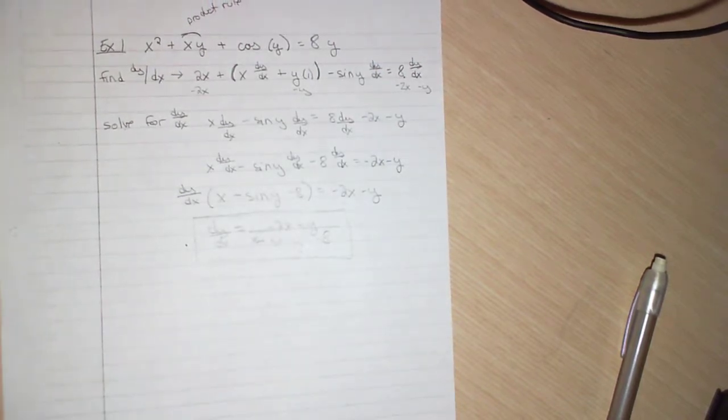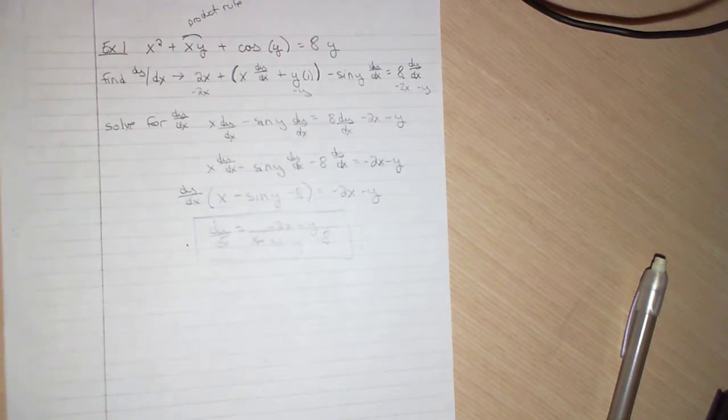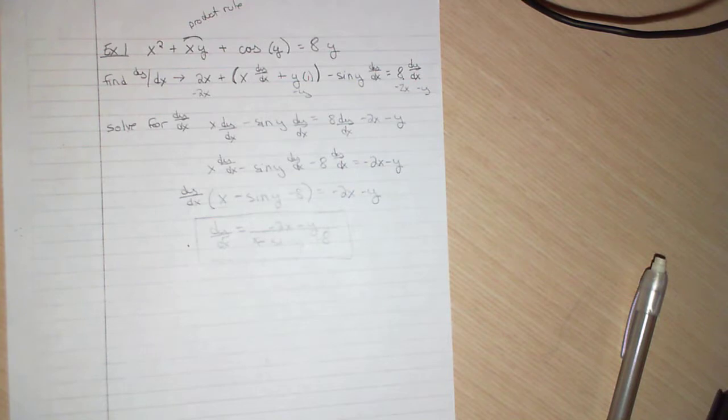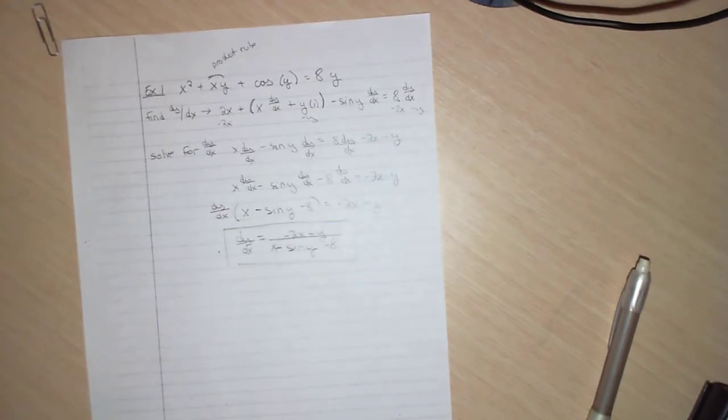Okay, so in summary, whenever you're taking the derivative of a variable other than x, you need to add dy/dx, or multiply by dy/dx. Okay, now I would go on and watch the videos that follow along with your notes.